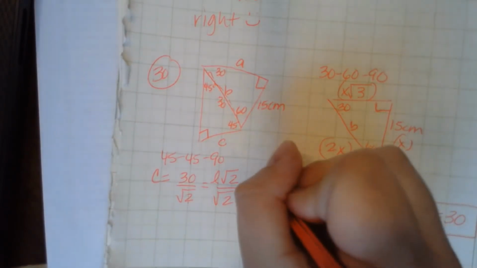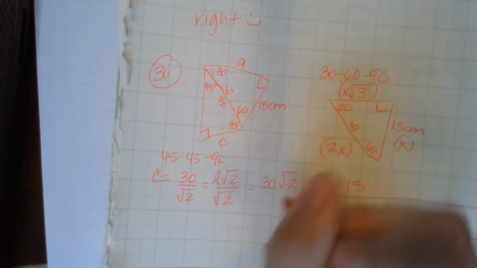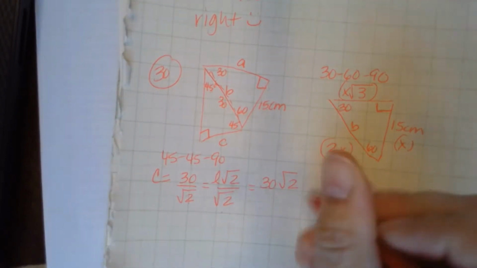So I've got 30 square root of 2, and then square root of 2 times square root of 2 comes out to 2.